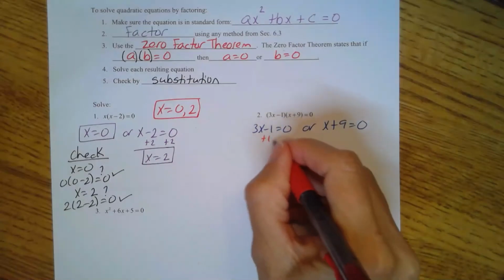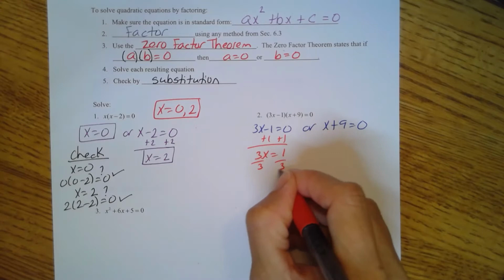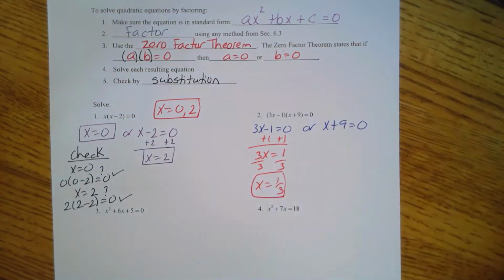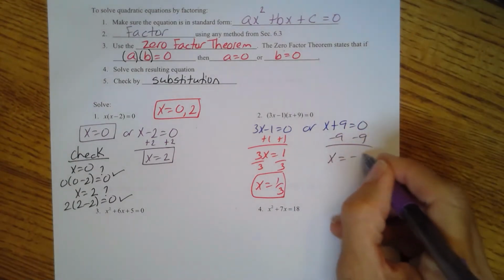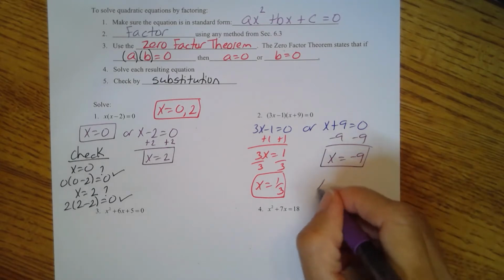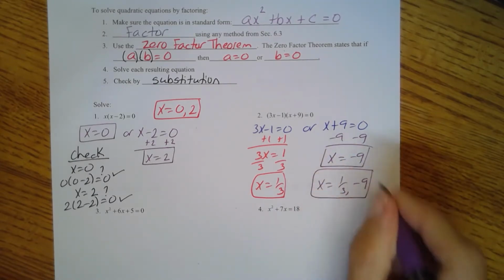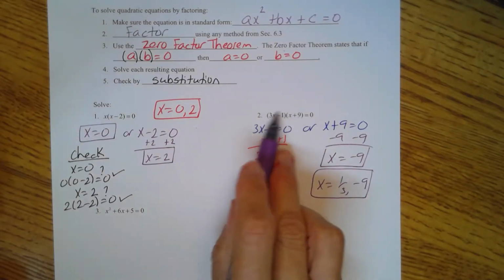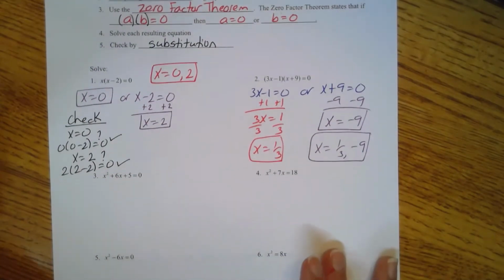So we're going to add over the 1. So 3x equals 1, divide by 3, so x equals 1/3. On this one, we're going to subtract over the 9, so x would equal negative 9. So I get two answers of 1/3, comma, negative 9. I know you're not going to want to check fractions so much, but grab your calculator, put in a third and a third, and you'll end up with a 0 times a number, and that would give you 0 and so forth. So even though you have fractions, still want to check your answers.